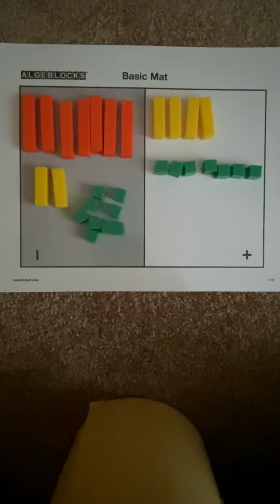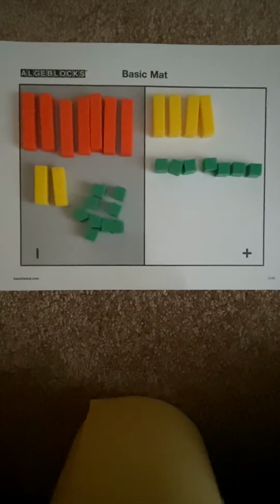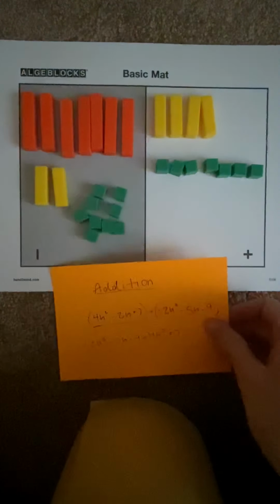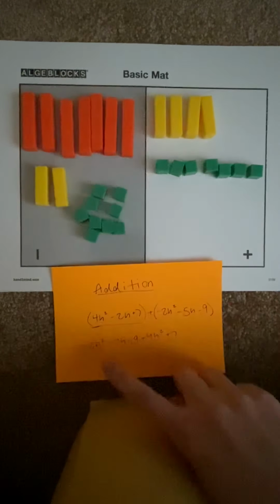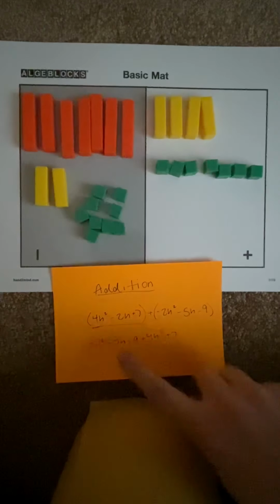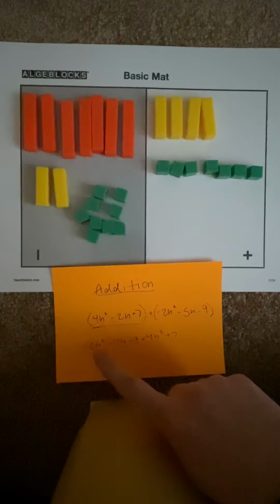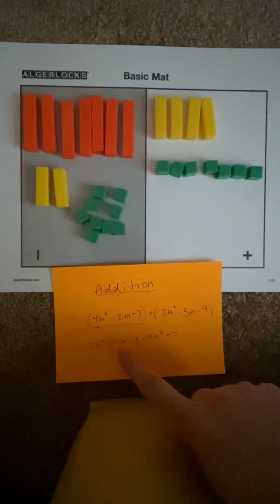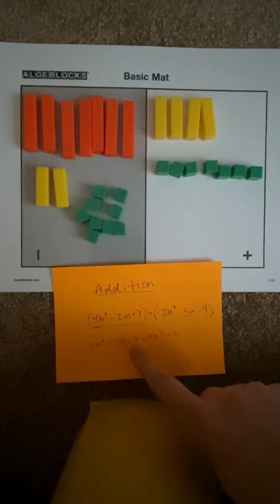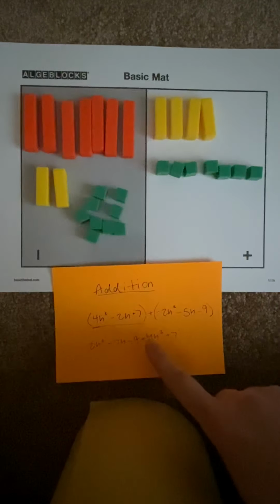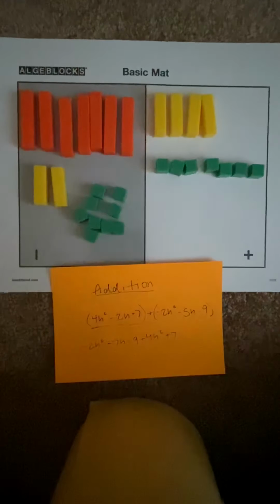So that's going to be 1, 2, 3, 4, 5, 6, 7. So plus 7. So this is what we're left with after we count up all of our values that we placed on the mat. We have negative 2h squared minus 7h minus 9 plus 4h squared plus 7.